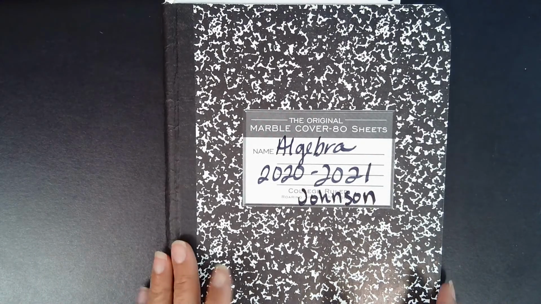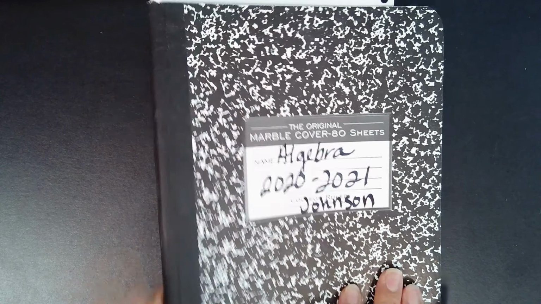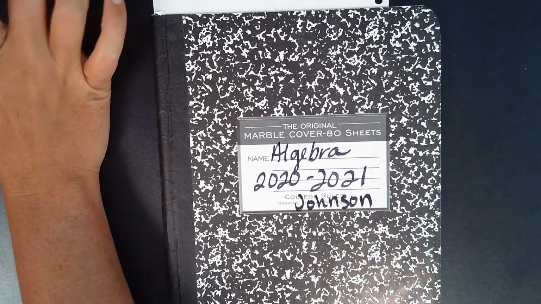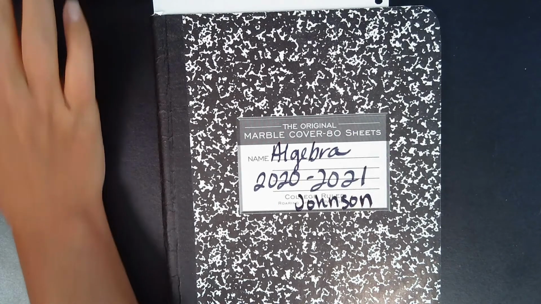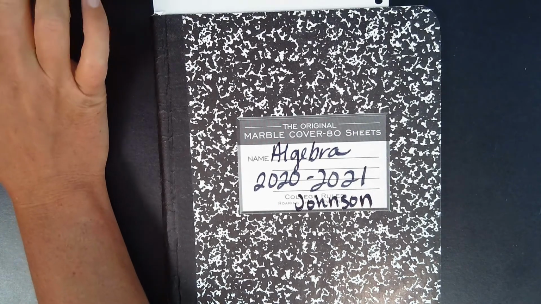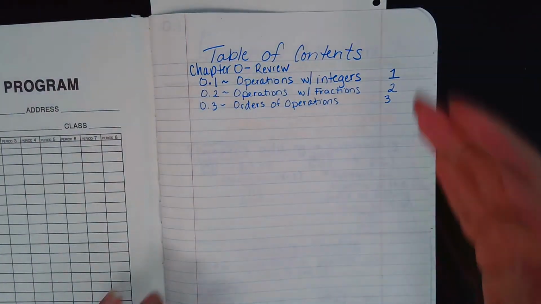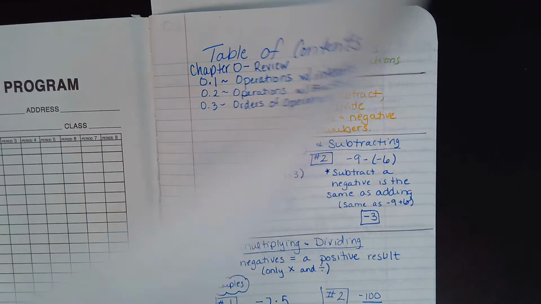So I've got my math notebook. I prefer to use a math notebook, nice and sturdy composition book. I know Mr. Cummings uses just blank pieces of paper, because that's what works for him. So once again, the whole purpose and process is to find what works for you. I've got my table of contents. I add them as we go, and my page numbers.